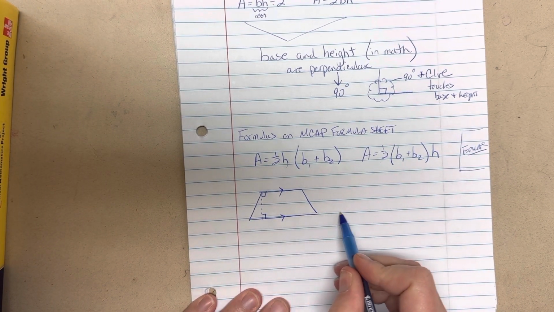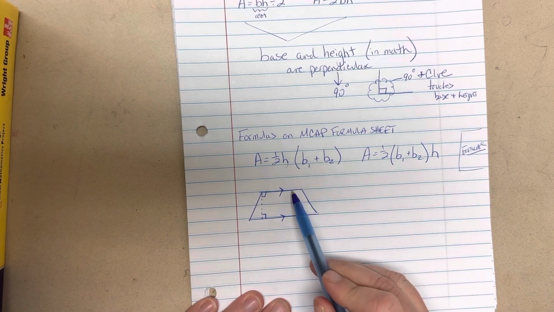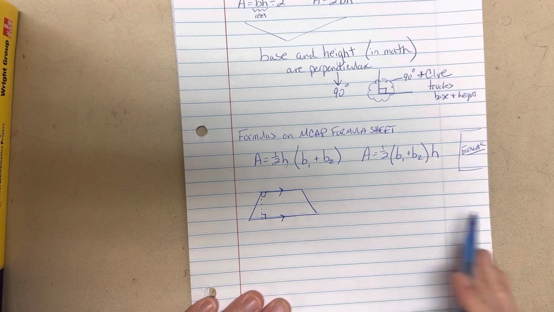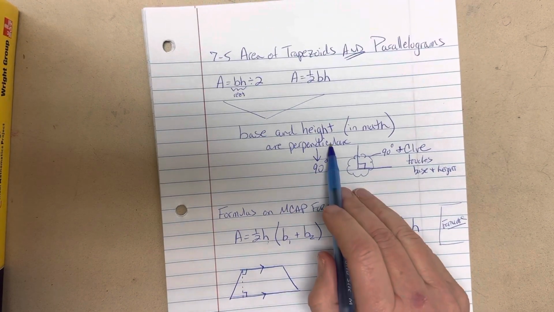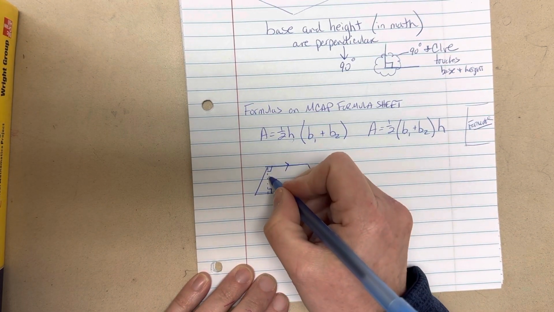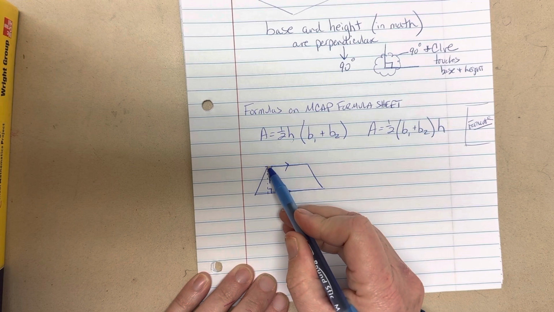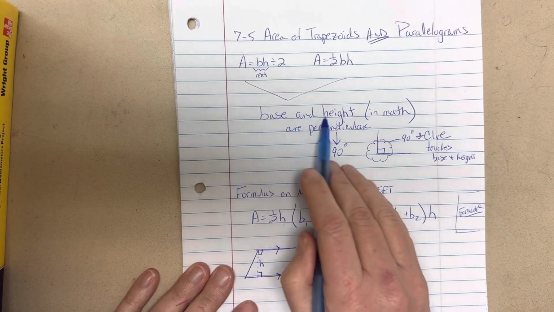It means if I stretch this line and this line out infinitely, they will never intersect. They are parallel, compared with perpendicular, where they come to a right angle here. So here, this height is perpendicular to both this side and this side of this figure, making them both bases, because the base and height are perpendicular.